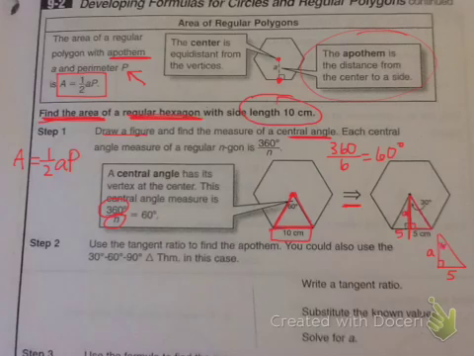So you have a couple choices in step 2. Step 2, you can either use a 30-60-90 triangle. I'm going to do that off to the side over here on the right. The 5 is the short leg, a is the long leg. So a is going to equal the short leg times radical 3. We could do it that way, or we can find the apothem by following the steps written here.